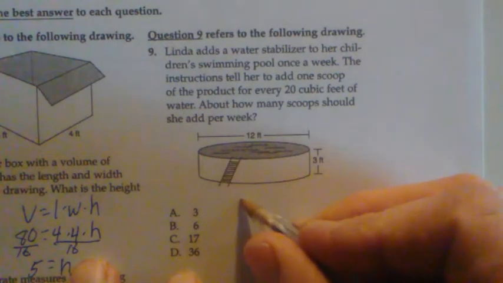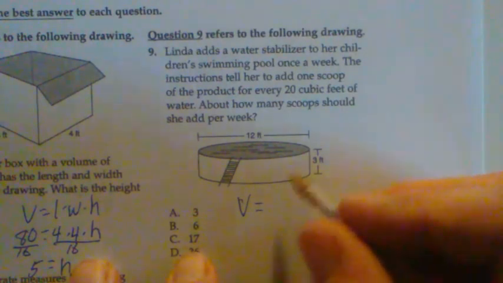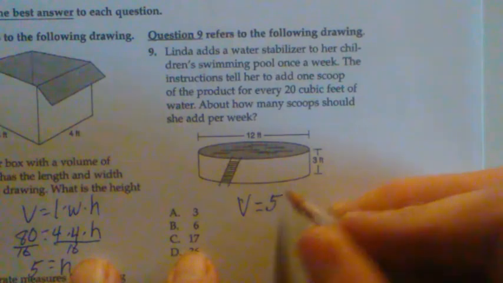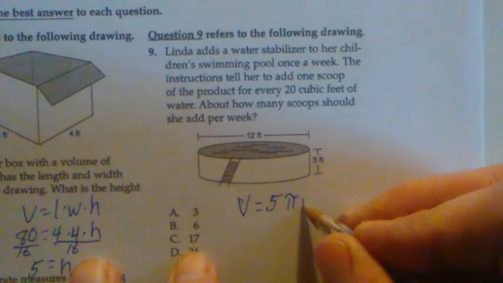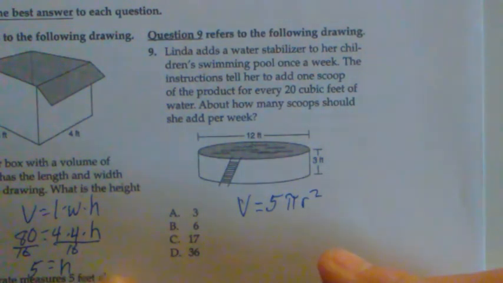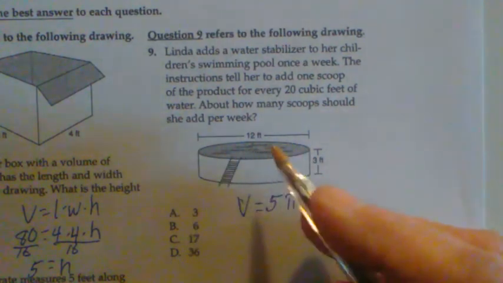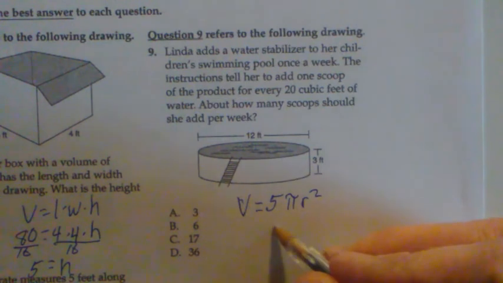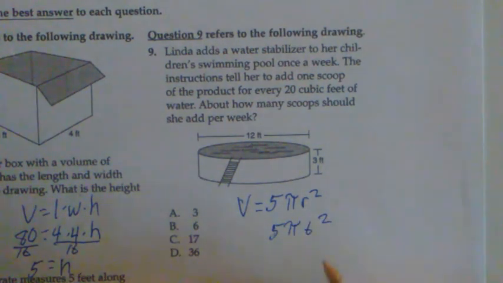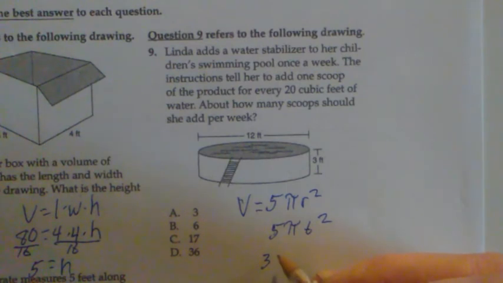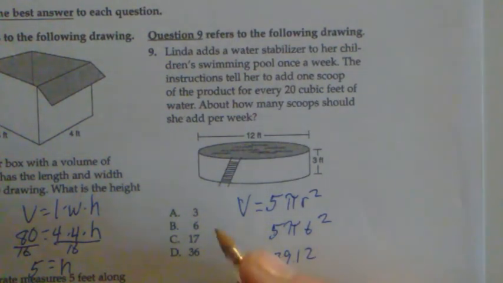Now the volume of a cylinder is equal to the height, 5 feet, times the area of the base. And the area of the base is what? Pi times the radius squared. Now, what is the radius? It's not 12, that's the diameter. The radius is half of that, 6. So you have to be careful that you use 6. 6 squared is 36. Anyway, you can put these in your calculator. And I came up with 339.12. And unfortunately, that answer is not there, is it?